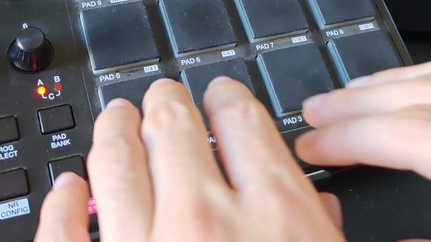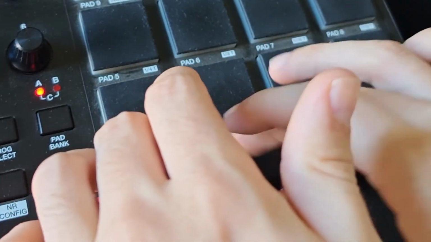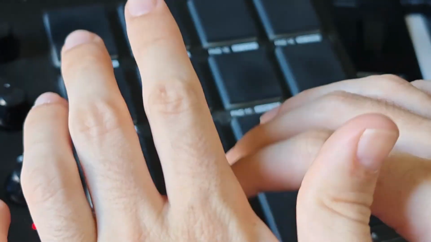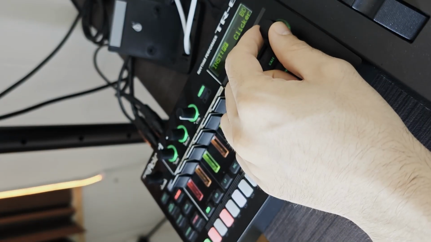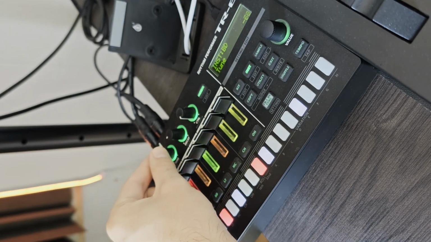Then for the drums, so I'm using the Akai MPD 218, which is my go-to drum pad machine, starting with the kick and snare, and after adding some percussion, hi-hats and open hats. So all of that is feeding into the Roland TR6S, which is a really nice drum design machine that I bought not so long ago.